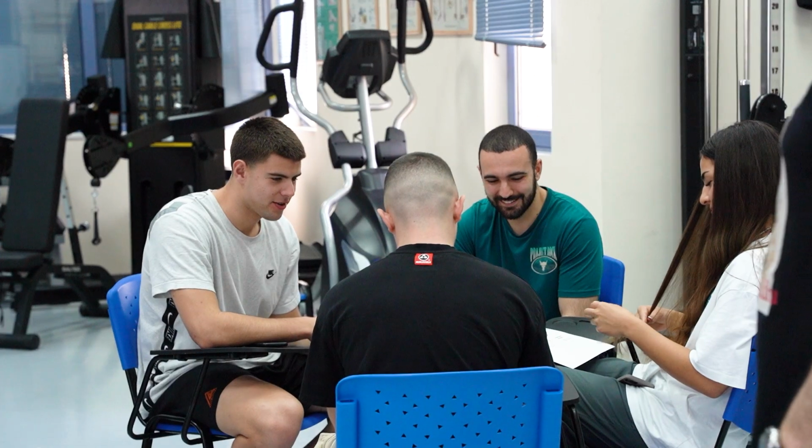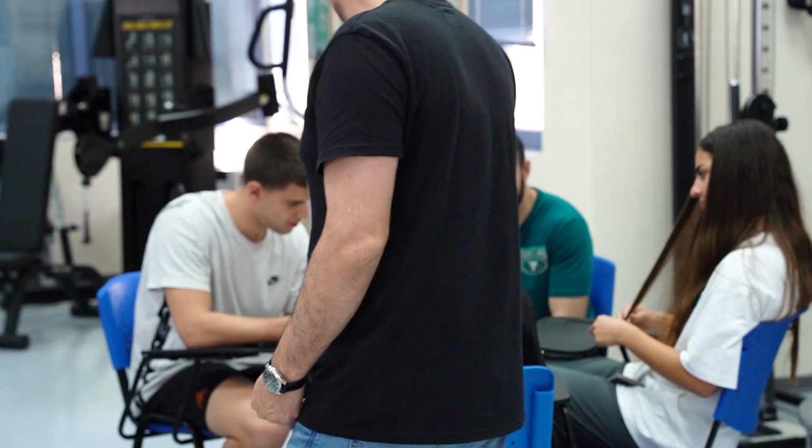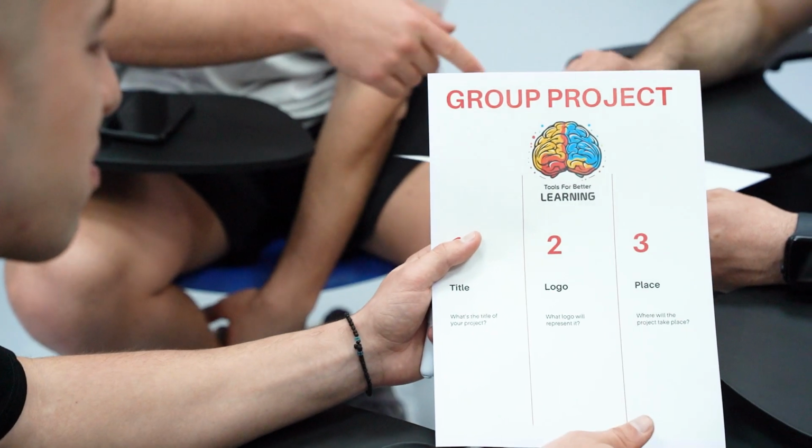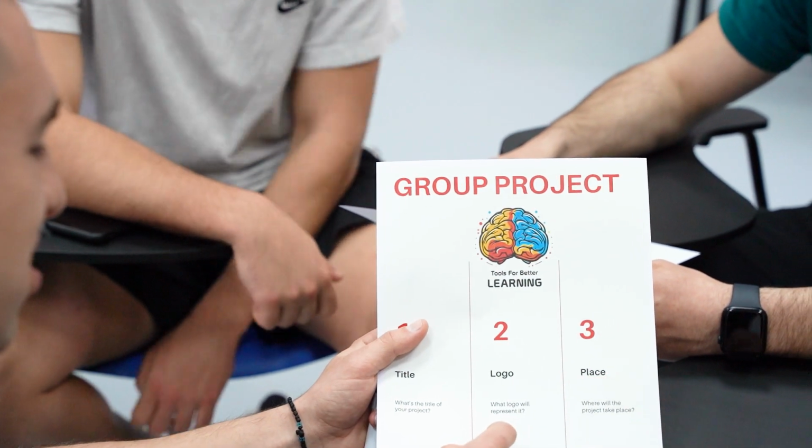In your groups, begin by discussing the list of human rights provided. Choose one or more rights that resonate with you and your team. Use the table to shape your project, step by step.